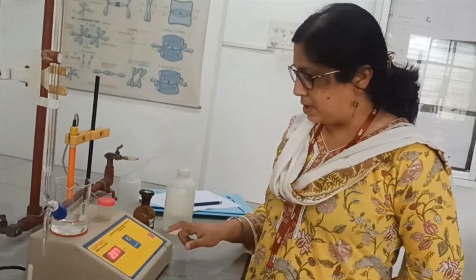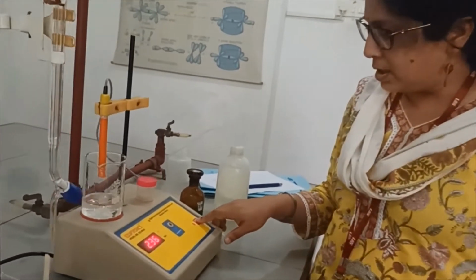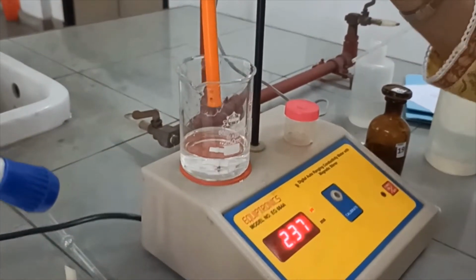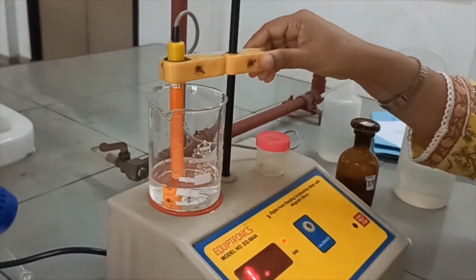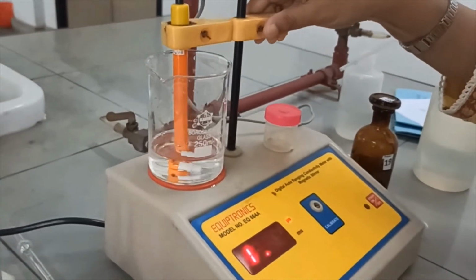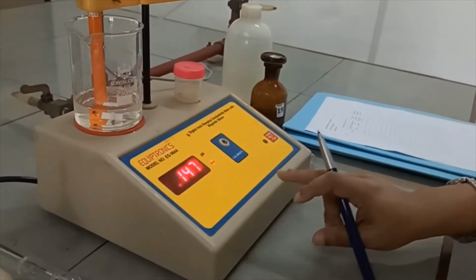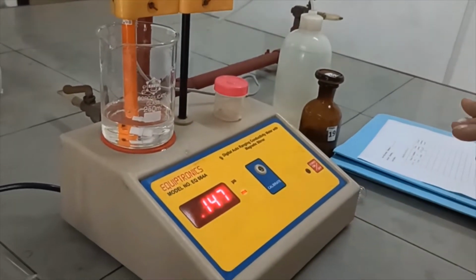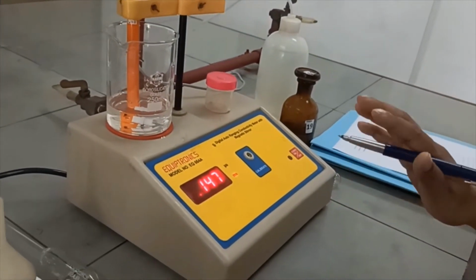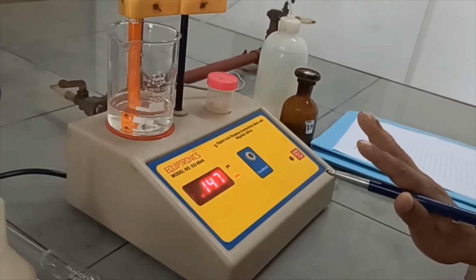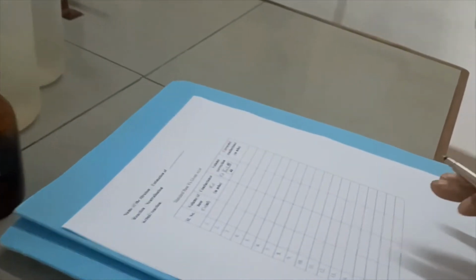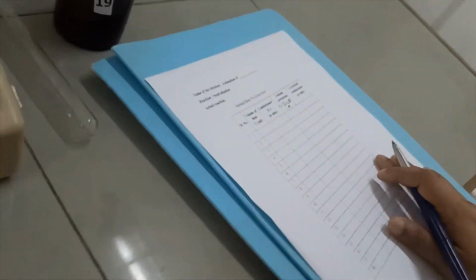So after 45 seconds of stirring, which is over, we turn off the stirrer knob and then immerse the cell back into the solution. So here you can see the reading. We'll wait here for some time to get a stabilized reading. Now in the meantime, let us show you how to fill up this tabular column.